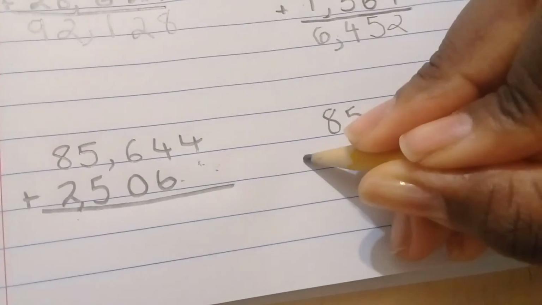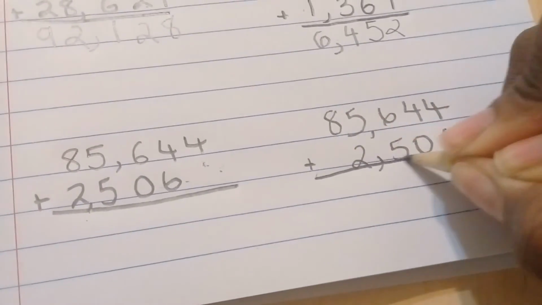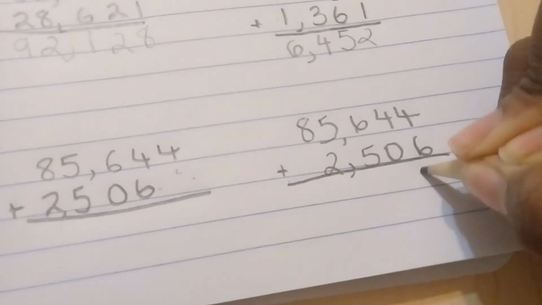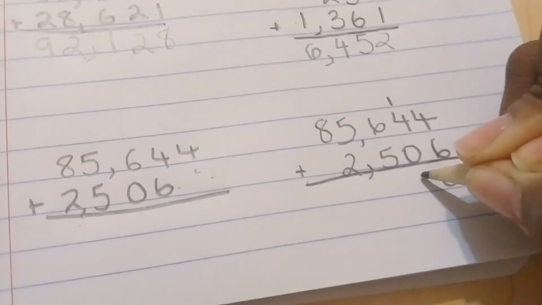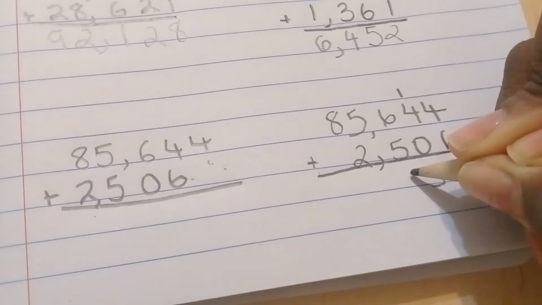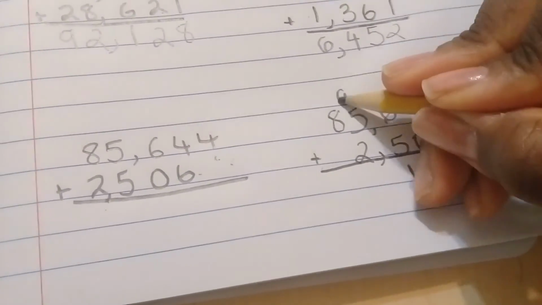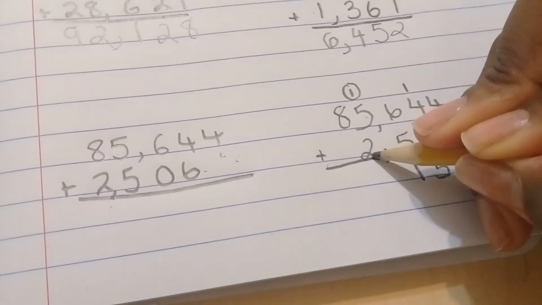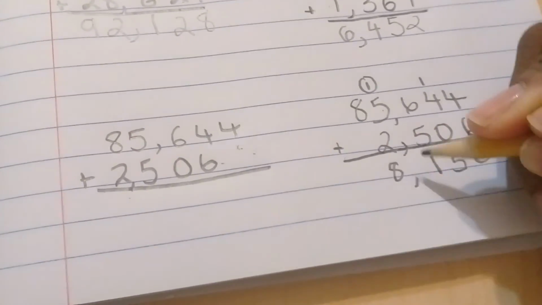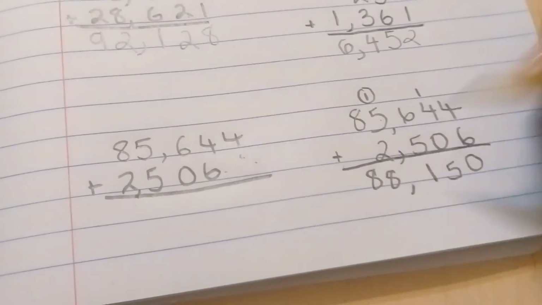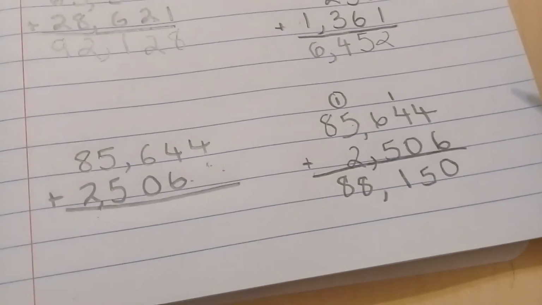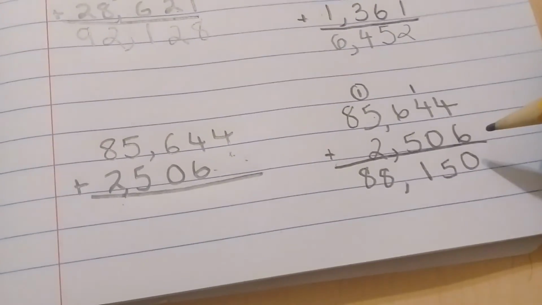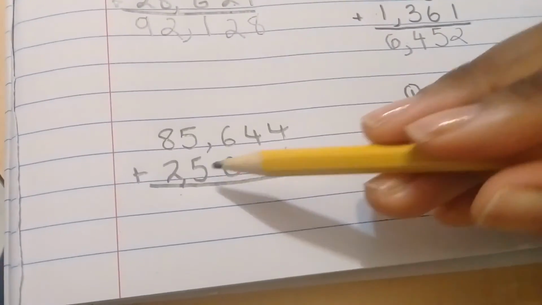That helps as well. So when I line these up and add everything, and I add this super quick, 4 plus 6 is 10, carry my 1, 1 plus 4 is 5, 6 plus 5 is 11, carry my 1, 1 plus 5 is 6, plus 2 is 8, 8 plus nothing, 8. 88,150. This makes a lot more sense than what I would have gotten if I added it this way.